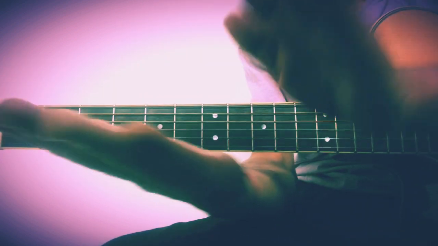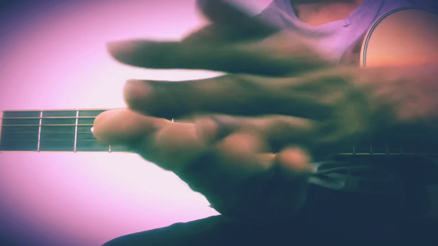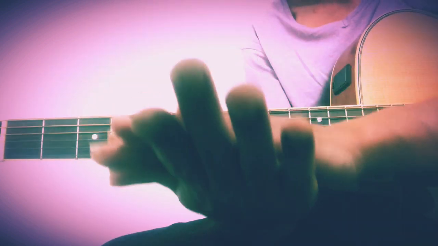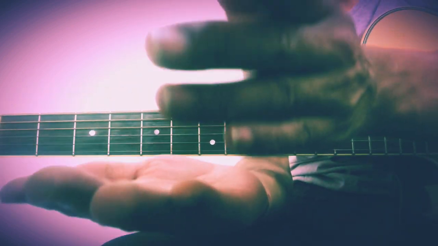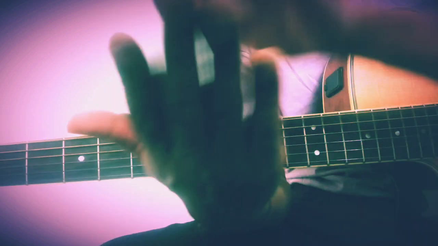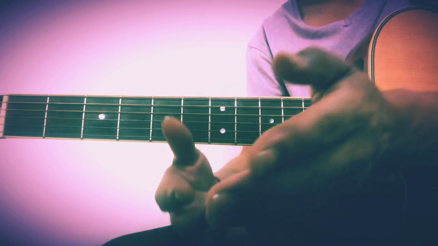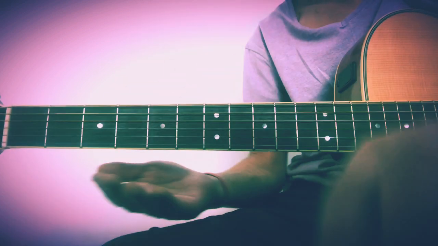So I won't count now. E and 1 2 or 3 E and 4, 1 2 or 3 E and 4. The original rhythm was 1 2 E and 3 E and 4. The second was with the tie. So you can call it syncopation also, which we'll be discussing later. Now with the rest, clapping wise it sounds the same: 1 2 E and 3 E and 4, but playing wise it's different.